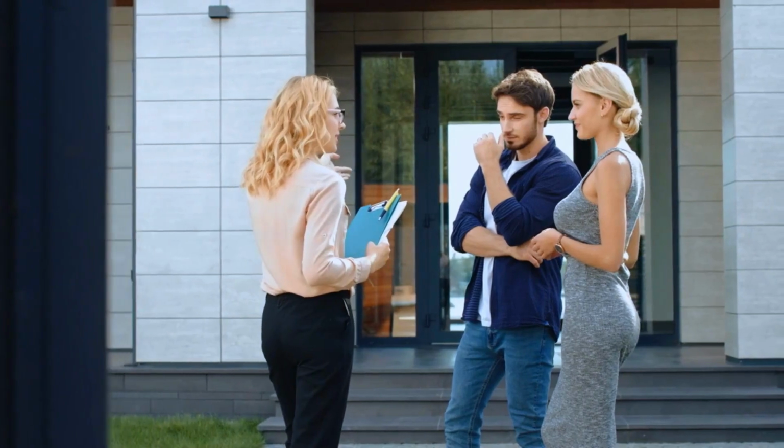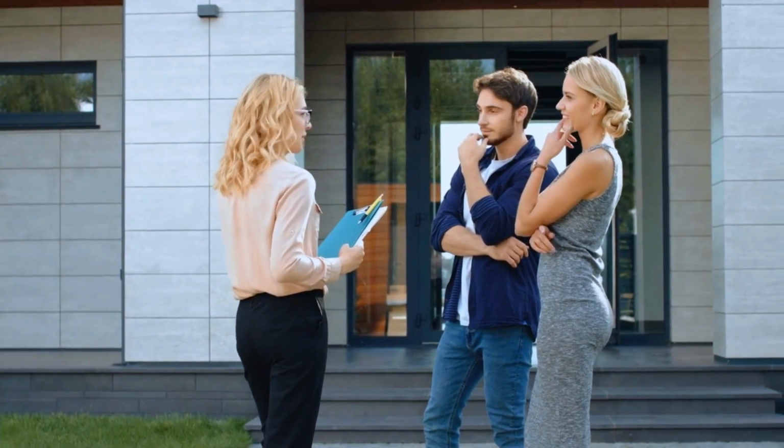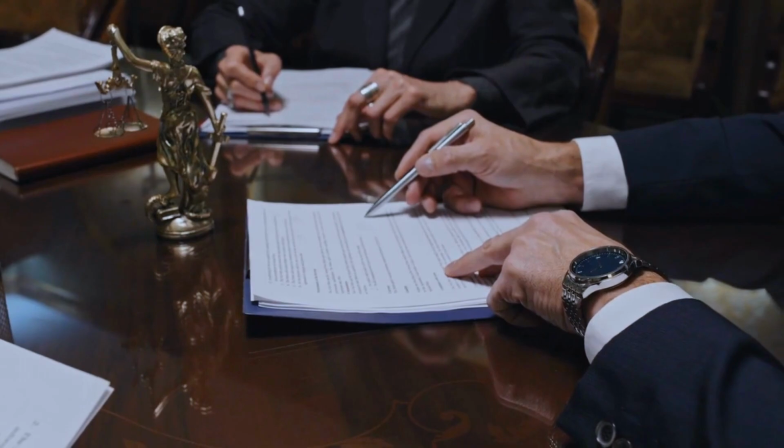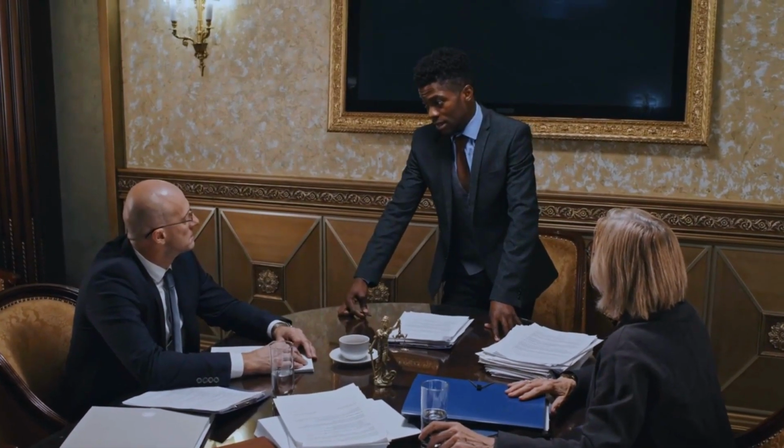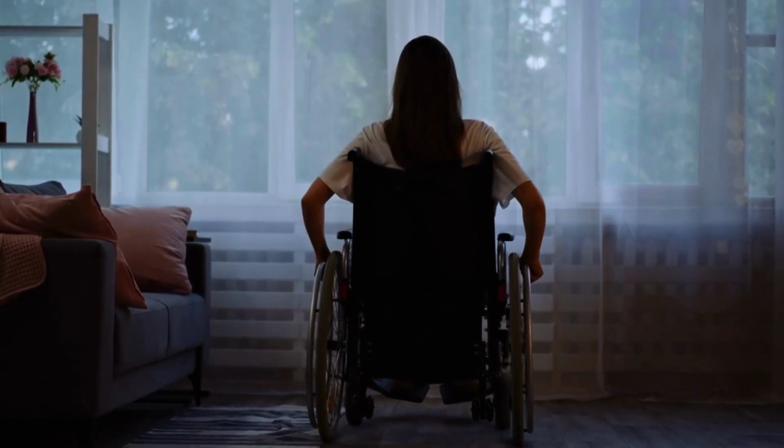So what is Section 8? Section 8 is a government program which helps provide quality housing in the private market for these individuals: low-income people, elderly individuals, and people with disabilities.